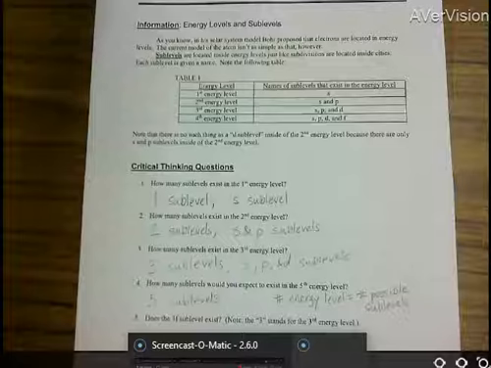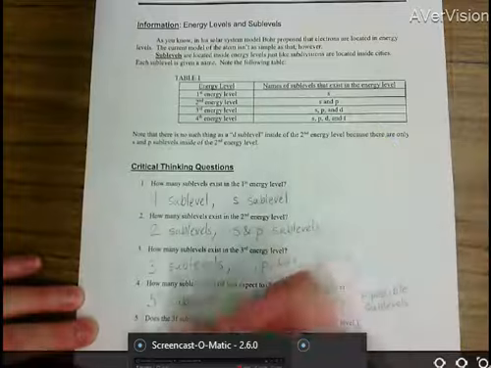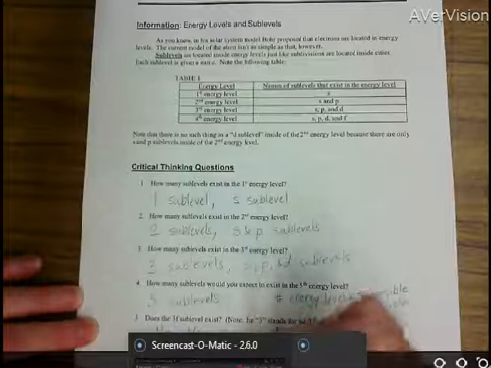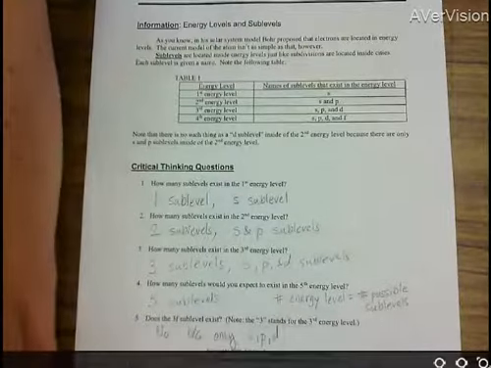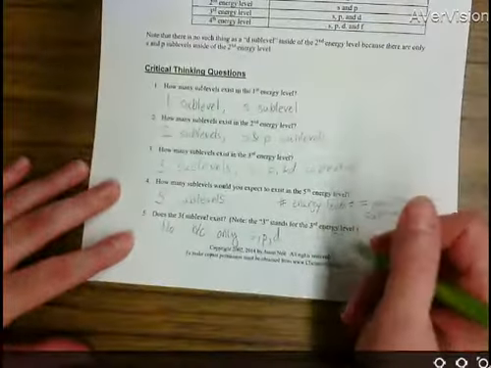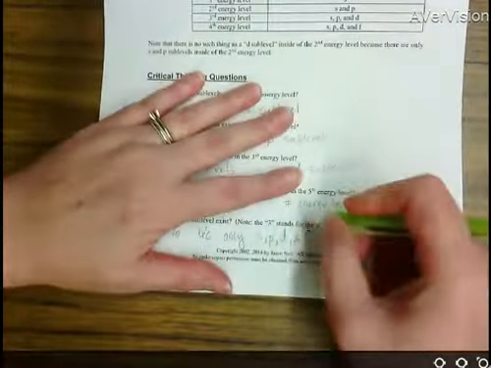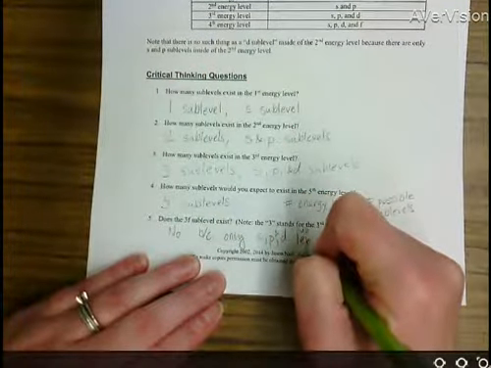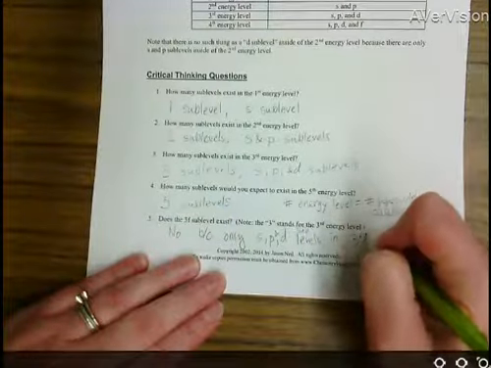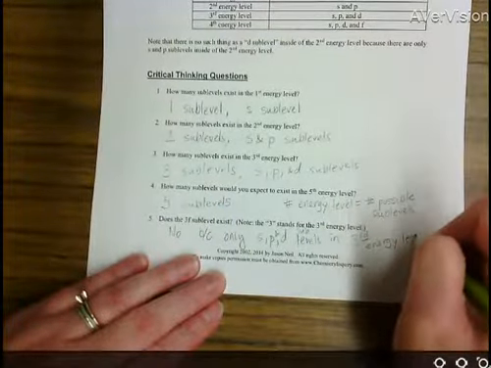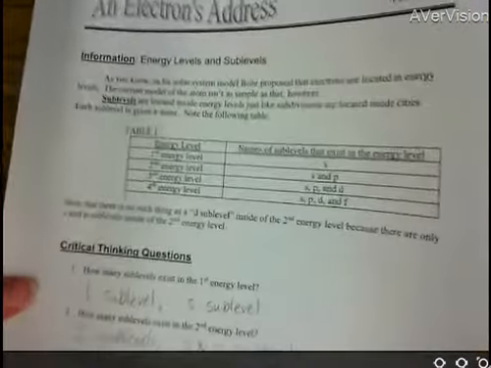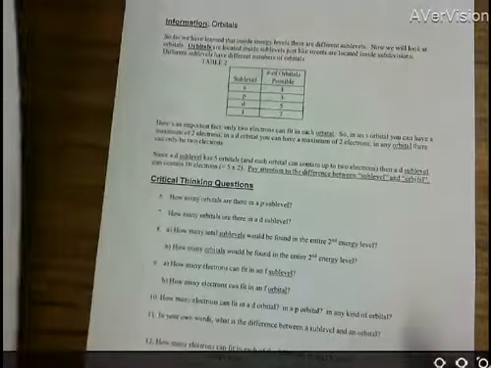Number 5, does the 3F sublevel exist? Note that 3 stands for the third energy level. So in the third energy level, can I have an F? No, because there are only S, P, and D sublevels in the third energy level. The person who wrote this is kind of making it like a city here a little bit.